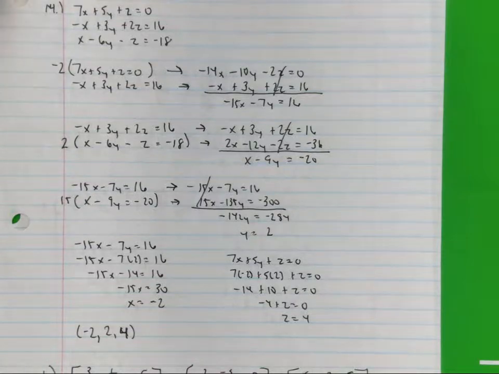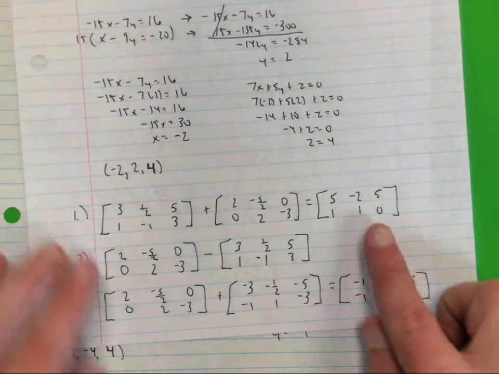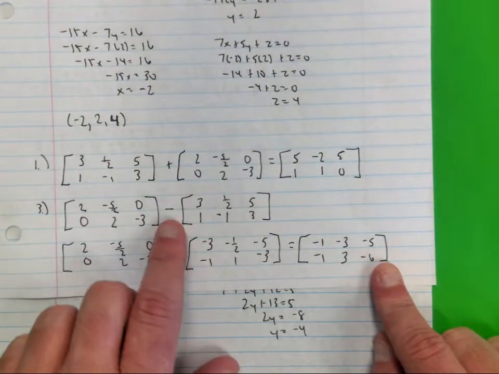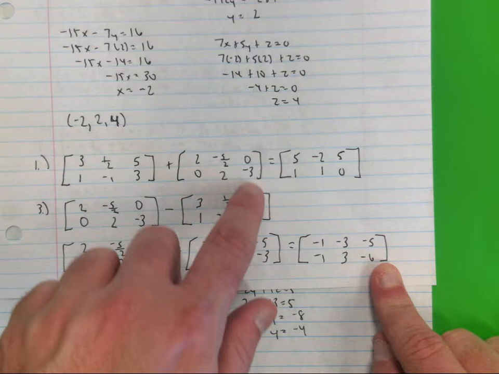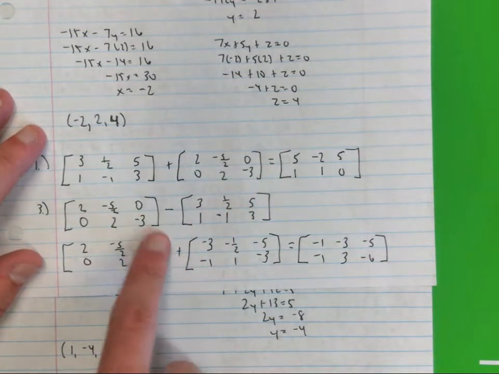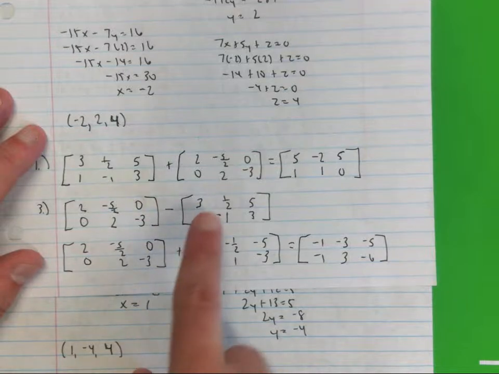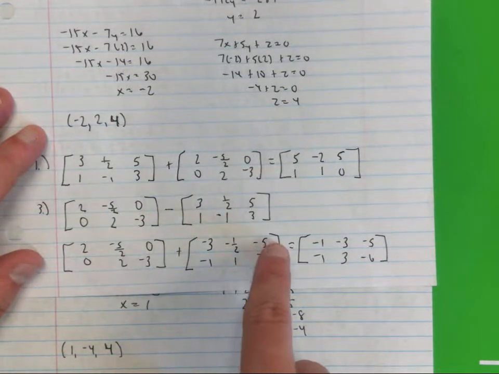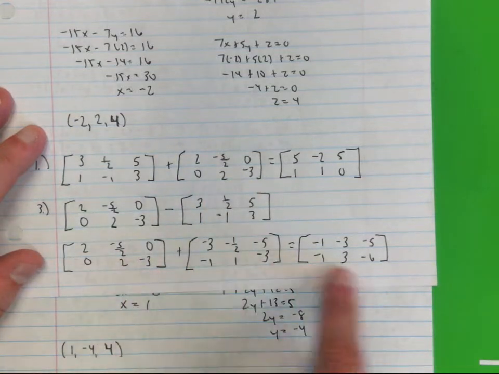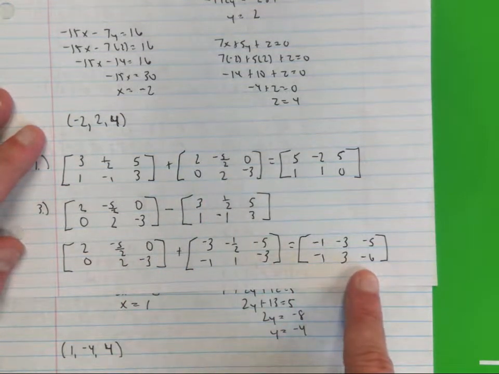Any questions? Okay, there's your answer to number 1. That was a pretty easy one. On number 3, remember, what does this minus do to everything in this matrix? Changes the sign. So that's why I showed you, I did minus, I come under, did plus, and change every sign of those elements, okay? A minus changes everything in there. So there's your answer to number 3.